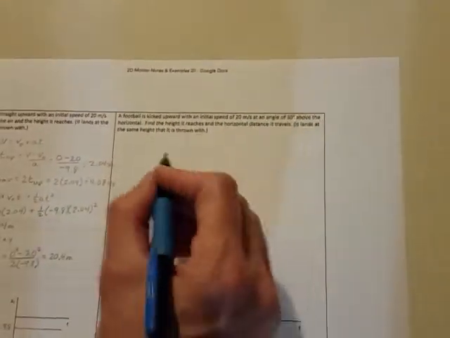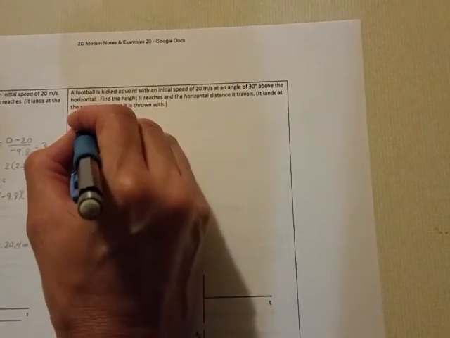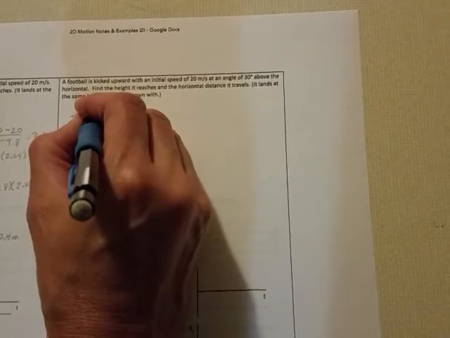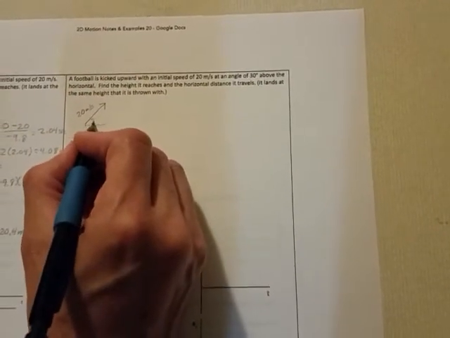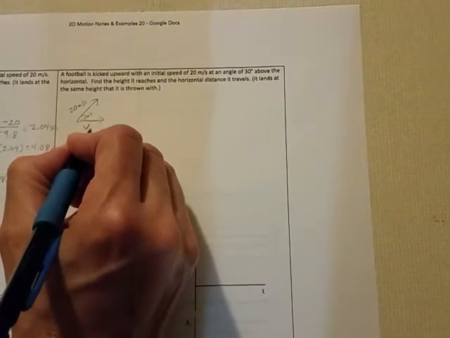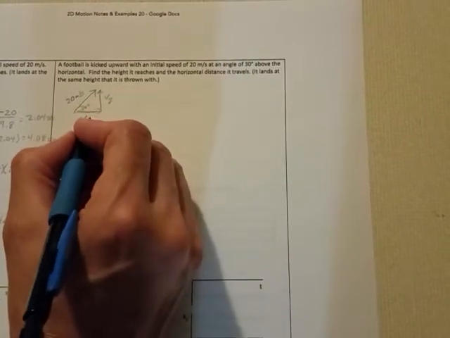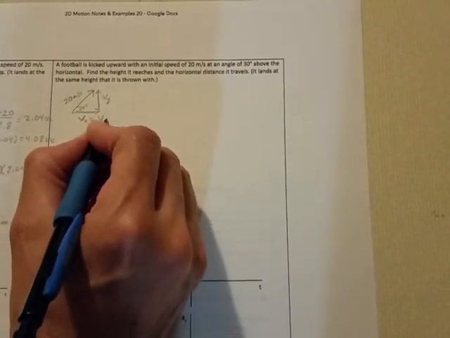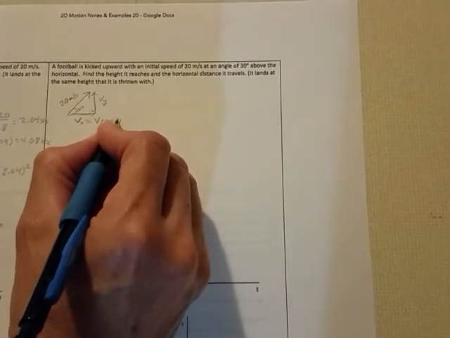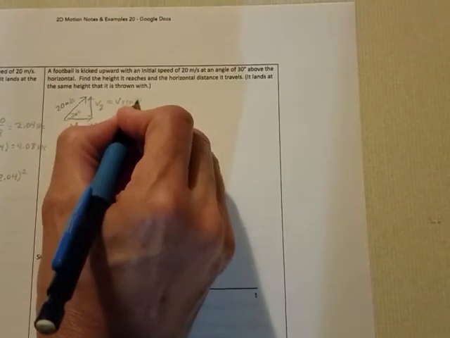All right, so now let's take a look at a football that's kicked upward 20 meters per second, but now it's 30 degrees above the horizon. So we have a speed going 20 meters per second. It's 30 degrees. Step 1 is to find Vx and Vy. And we're going to need to do components of that. Vx is going to be V cosine of theta. And Vy is going to be V sine theta.